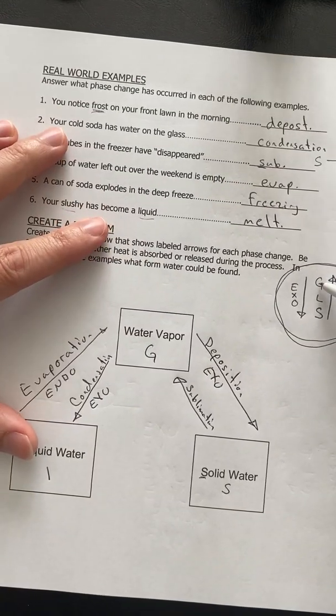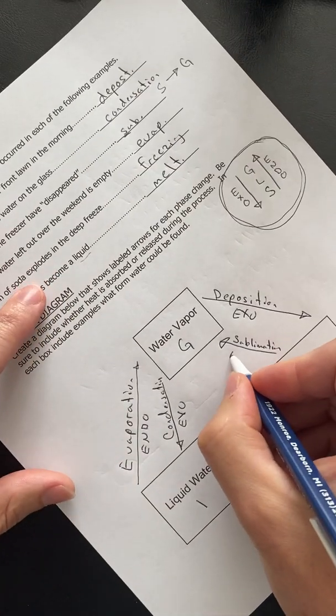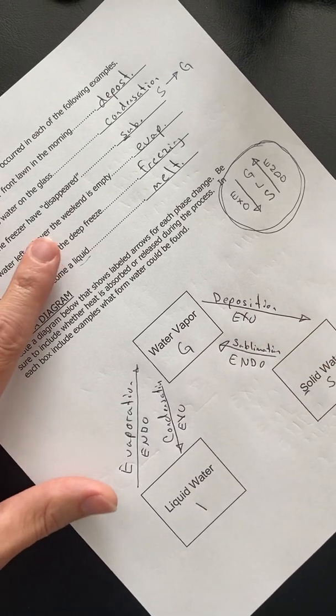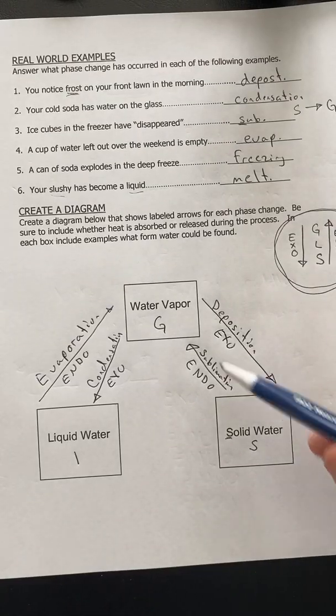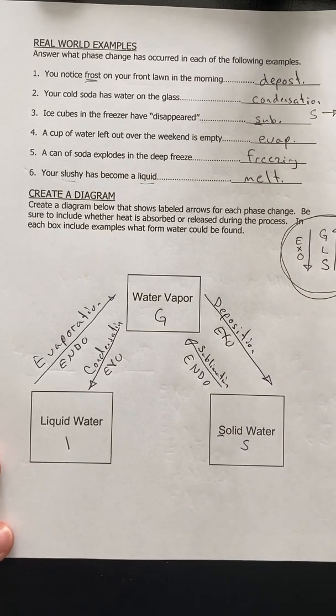Let's see here. Gas to a solid, I went down. It's exo. By default, this guy's got to be endo, right? I need to speed something up. And if I go from a solid to a gas, I got to speed that up quite a bit. It's going to take some energy going into that system.